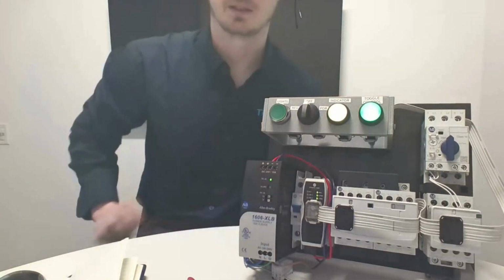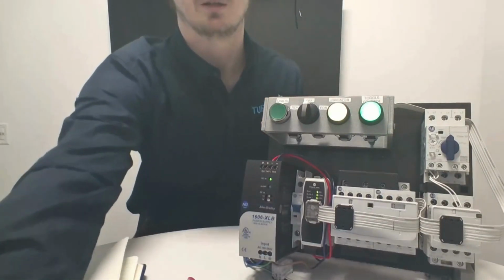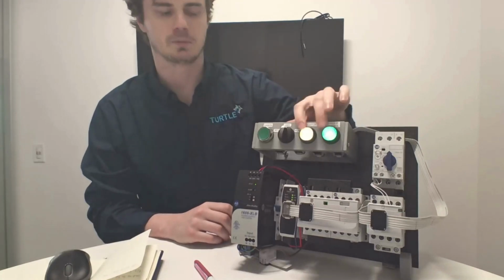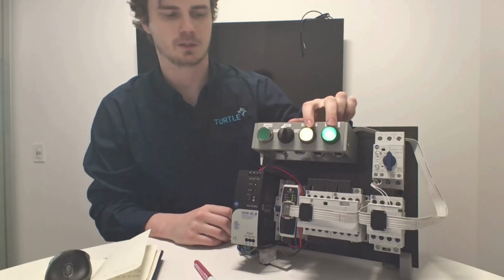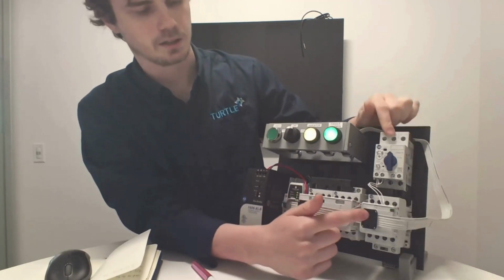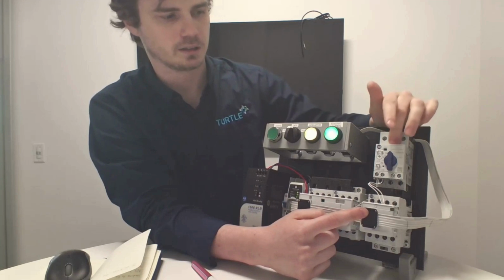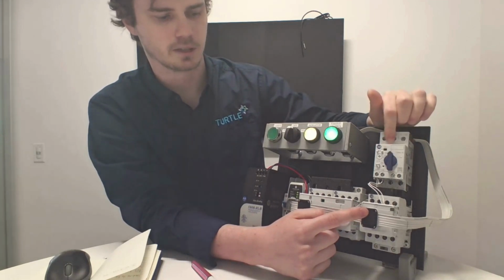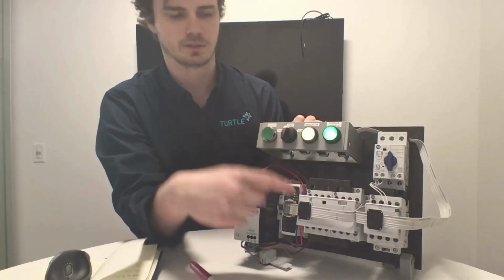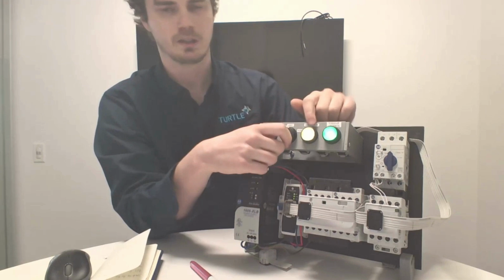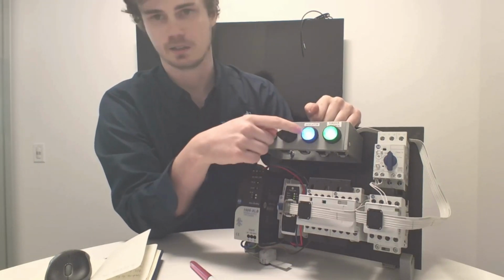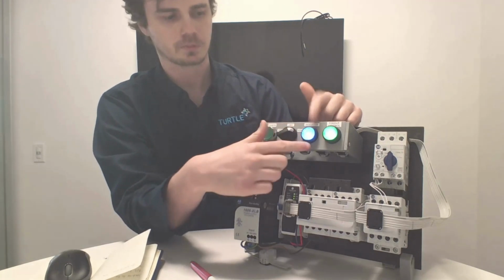So this is some Ethernet IP and cabinet hardware. Up here, you can see our push buttons, illuminated push buttons, non-illuminated push buttons, and a switch. Here is a motor starter. This is a combined overload and breaker. And then here is a reversing starter. I can control this reversing starter with this switch. And I'm using this push button as an indicator. As you can see, it changed colors.